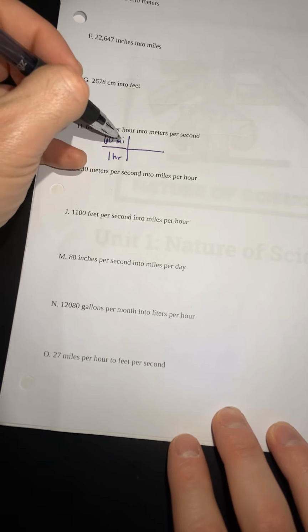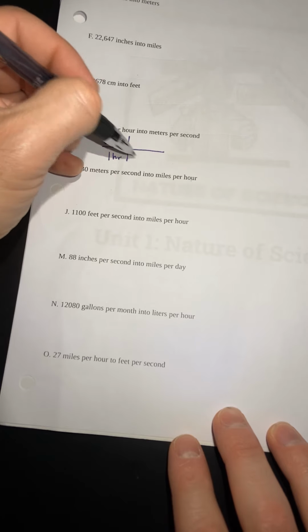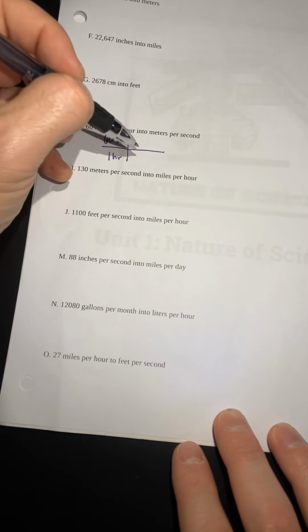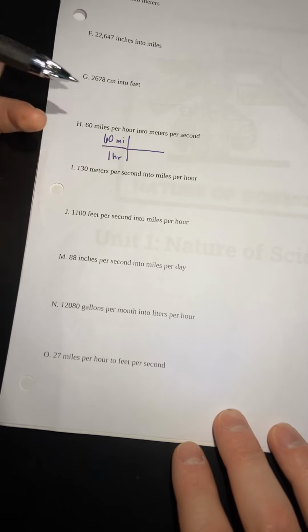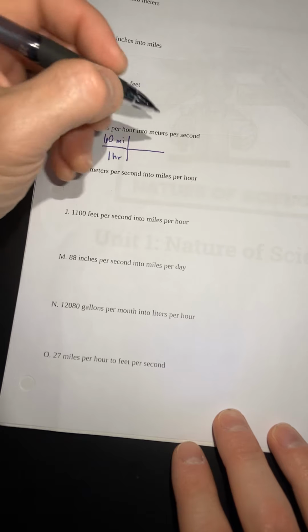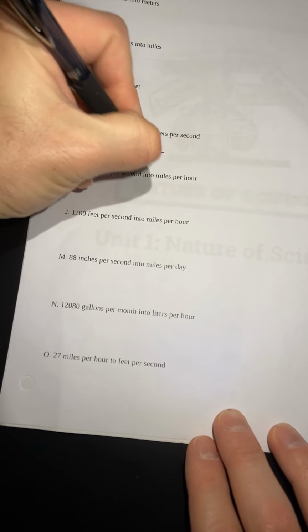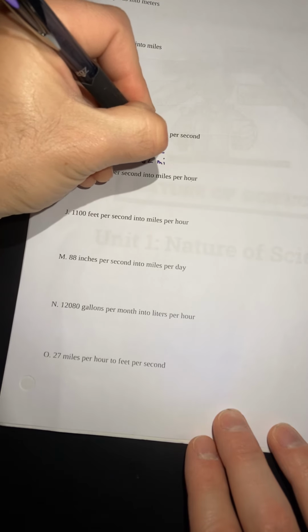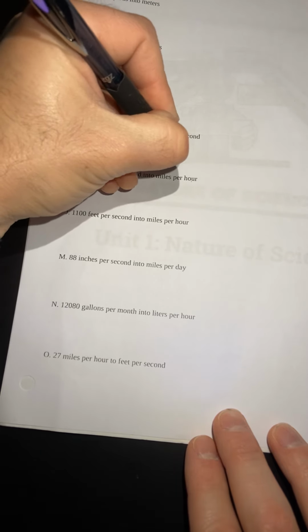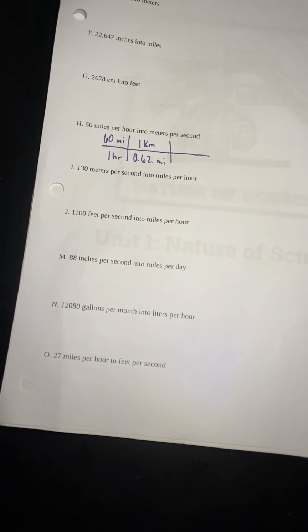So right here, we want to convert miles into kilometers first. So what needs to be on the bottom? Kilometers or miles? You want miles down there because you want diagonal units to cancel. So you have 0.62 miles is equal to 1 kilometer. All right, and if we go from kilometers to meters, how many meters are in a kilometer?